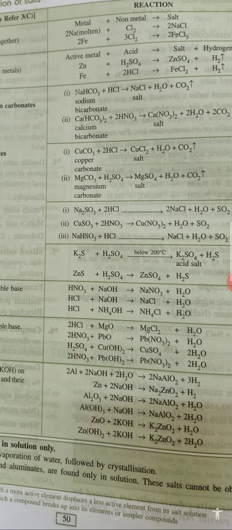Nitric acid reacts with lead oxide to give you lead nitrate and water. Lead nitrate is a salt. Then sulfuric acid reacts with copper hydroxide to give you copper sulfate, a salt, and water. Nitric acid reacts with lead hydroxide to give you lead nitrate, a salt, and water. In these reactions, children, insoluble bases are reacting with acids, and in the above case, the soluble bases are reacting.